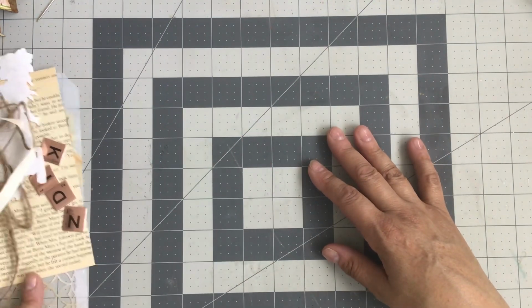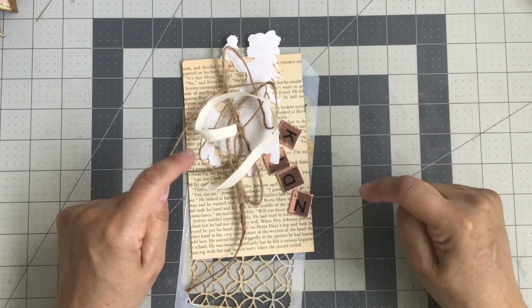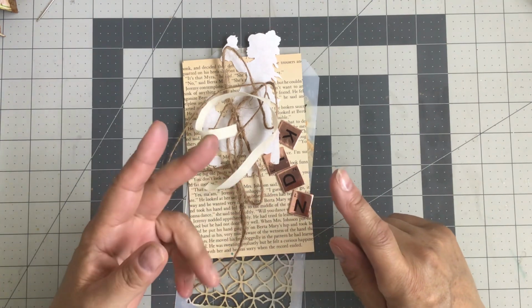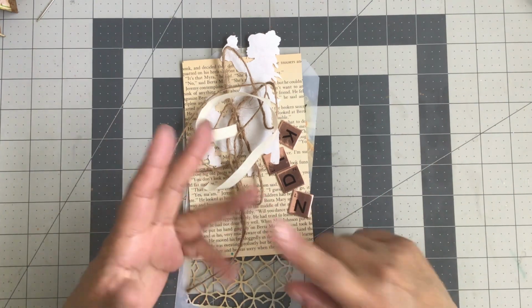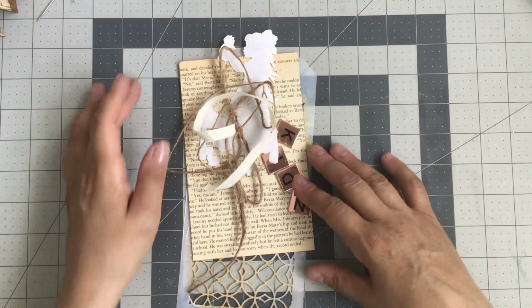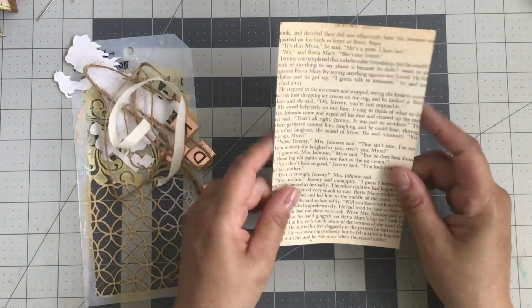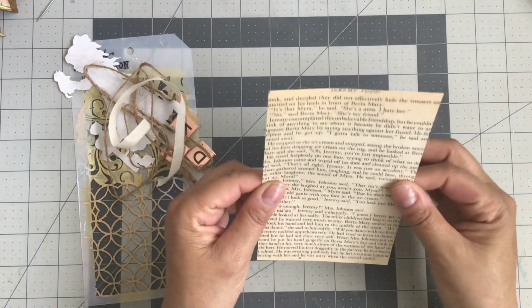Okay, so I've got my pieces here. My choice for this week are kid, kittens, and knot. All 3 words start with a K. Okay, I've got my substrate here. I just took 3 pieces of cardstock, 3 pieces of book page, and I glued them together.